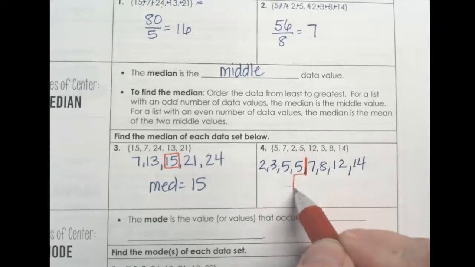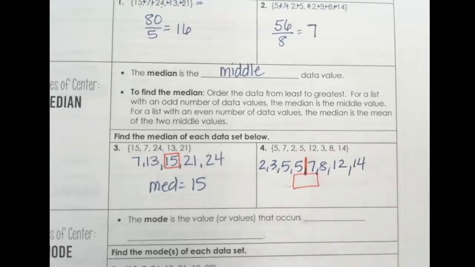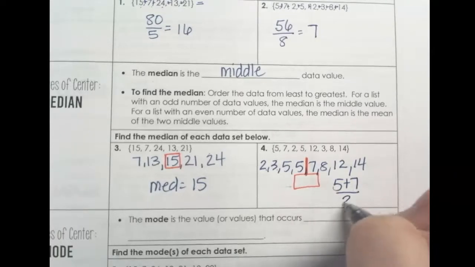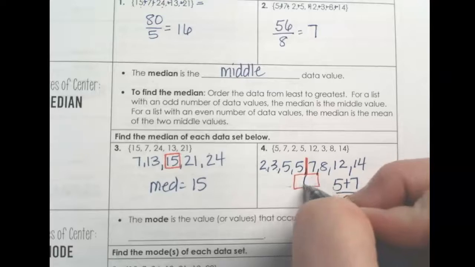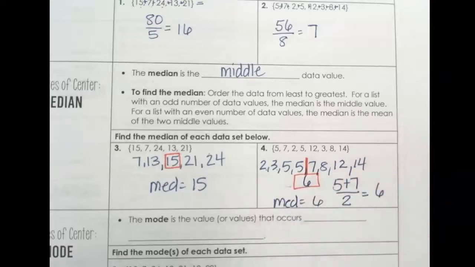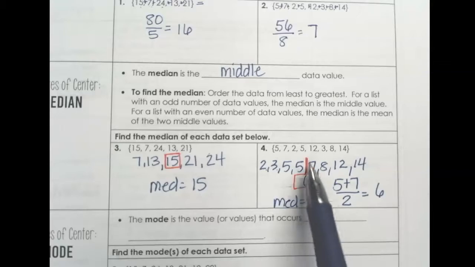So I need to make a number to be the middle, and it's always going to be halfway between these 2 numbers. And the way we would find the halfway point between those 2 numbers is we would just add them and divide by 2, and I will get 6. So the median for this second data set is 6. The very middle number. It's easier to see when they're real close together, but if the numbers are farther apart, it's not as obvious. So adding them up and dividing by 2 will give you your answer.